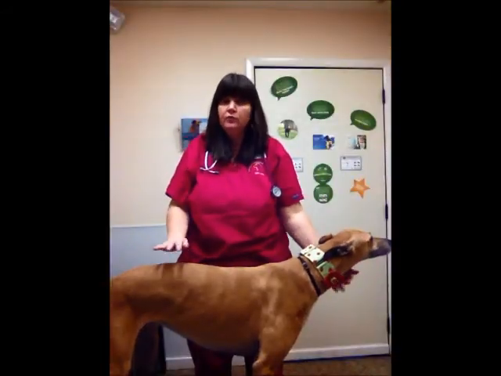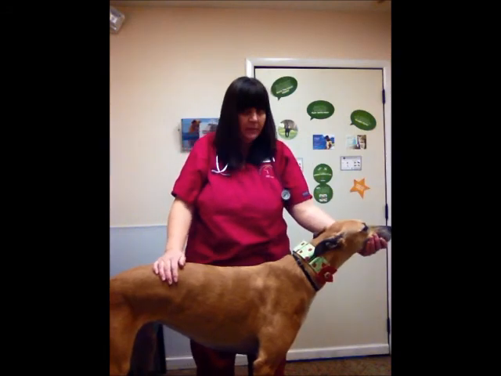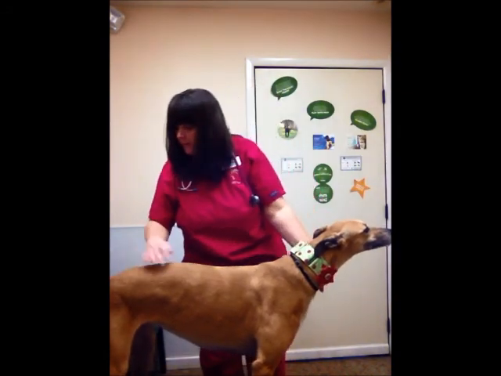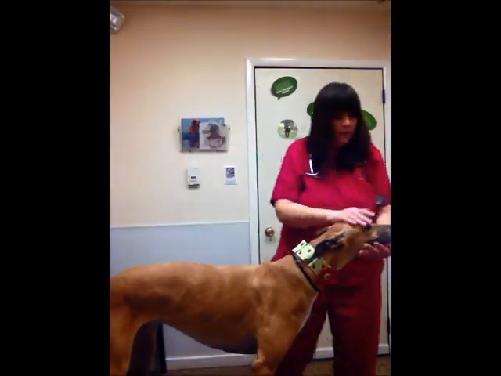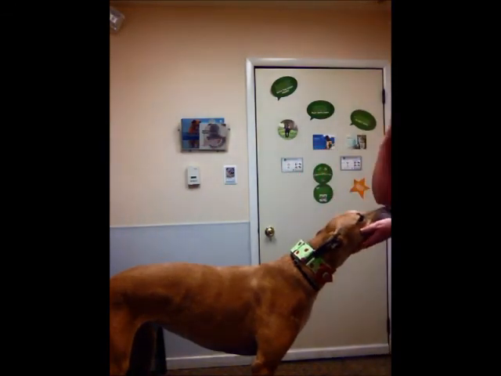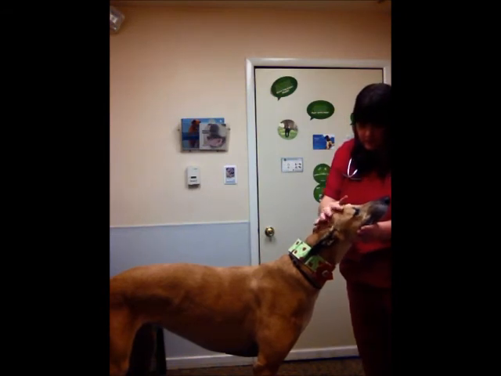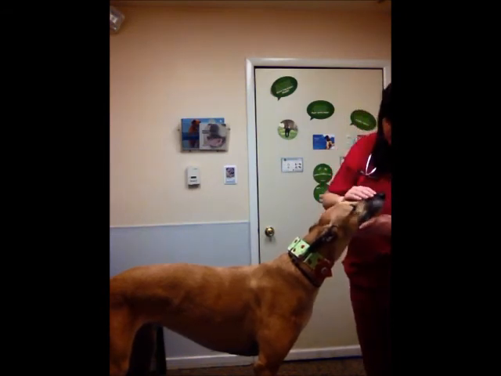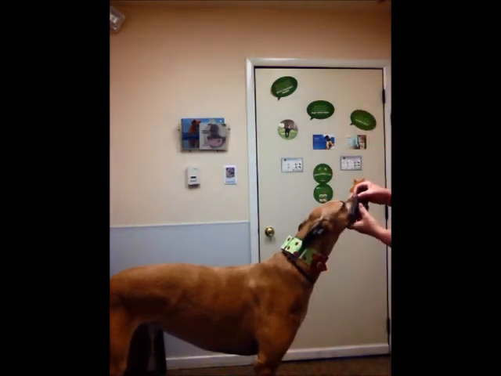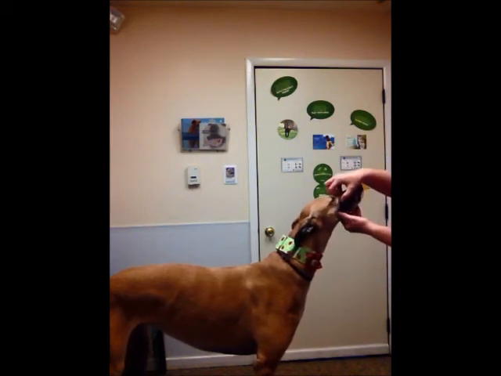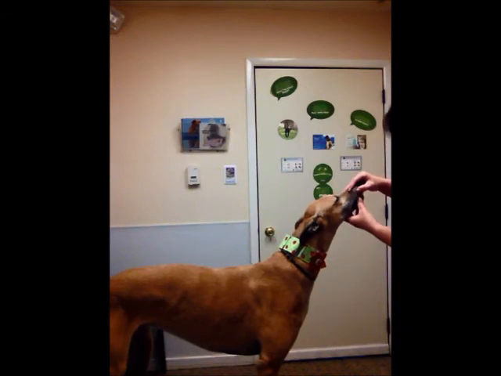We're going to do our physical exam. This here is Emily. Emily is a 6-year-old greyhound. She's going to be coming in for a dental cleaning. Eyes are beautiful, very moist, not pushed back in her head. Capillary refill time is good. She does have tartar on her teeth.